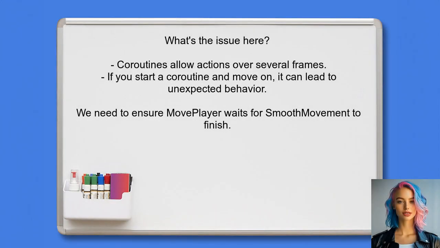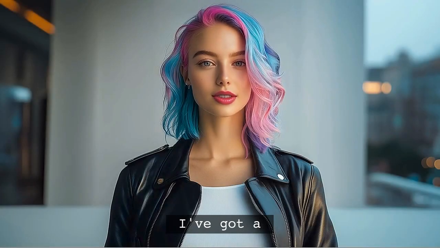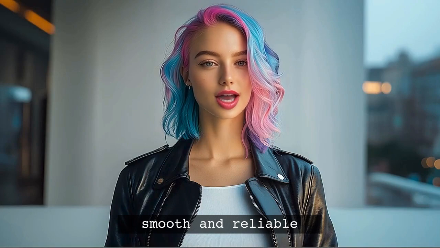So, what's the issue here? In Unity, coroutines allow you to perform actions over several frames, but if you start a coroutine and immediately move on to the next line of code, it can lead to unexpected behavior. We need to ensure that the move player function waits for the smooth movement coroutine to finish before proceeding. And don't go anywhere. I've got a simple solution at the end that will make your player movement smooth and reliable.